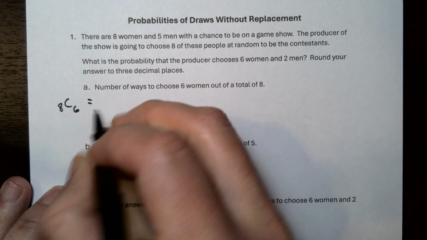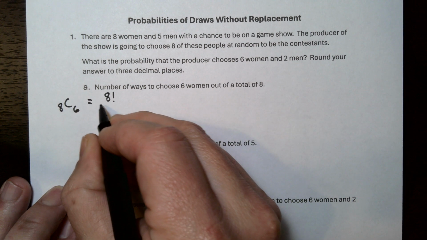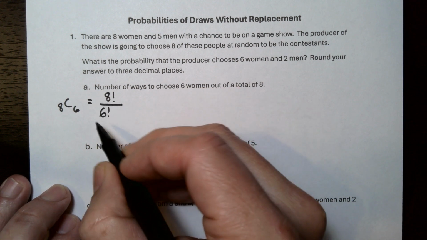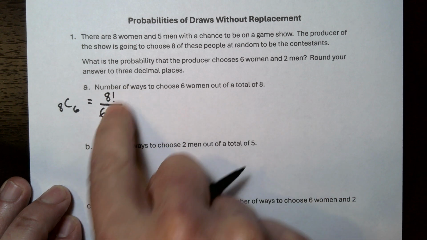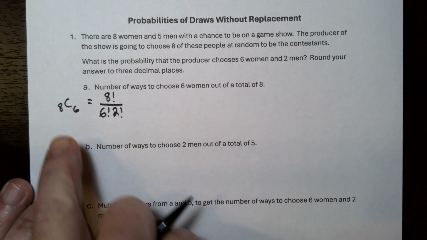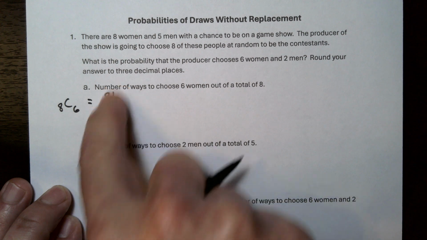So how we write that is 8 factorial from here divided by 6 factorial and then 2 factorial, and the 2 factorial comes from the difference between this number and this number. So 8 minus 6 is 2. That's the reason we put a 2 here. So this number always goes on top, this number always goes first, and the difference between these two numbers goes here.